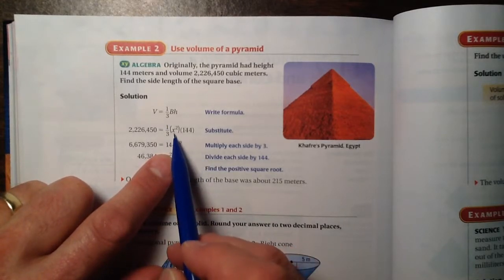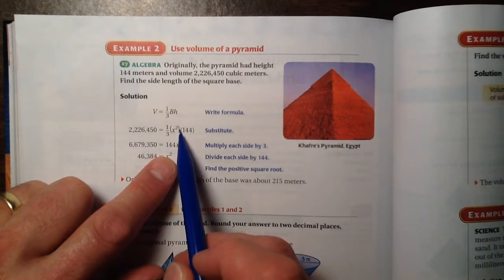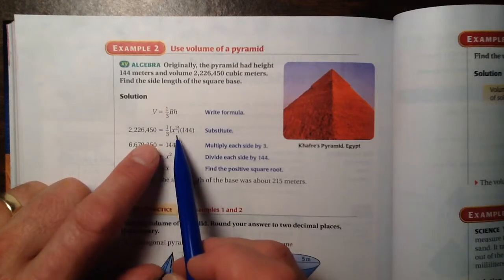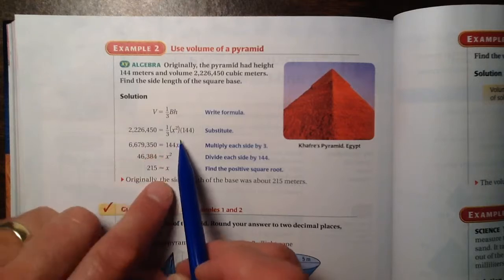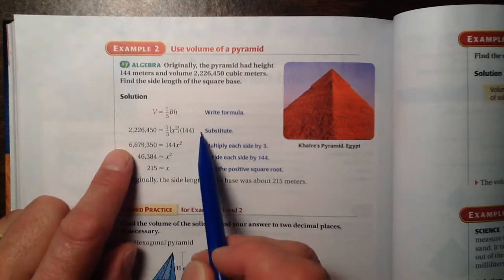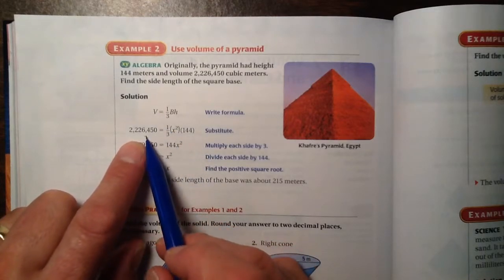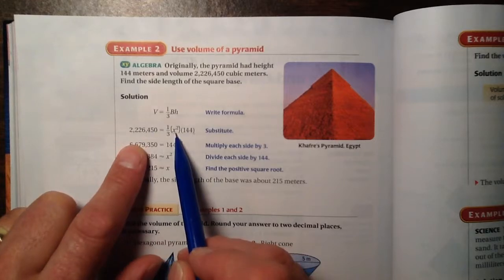And the shape of the base, we assume, is a square pyramid. So it's base times width. In this case, because it's a square pyramid, it's x times x. So here's our equation that we plug in what we know of the volume, we plug in the height that we know, and we want to solve for the side.